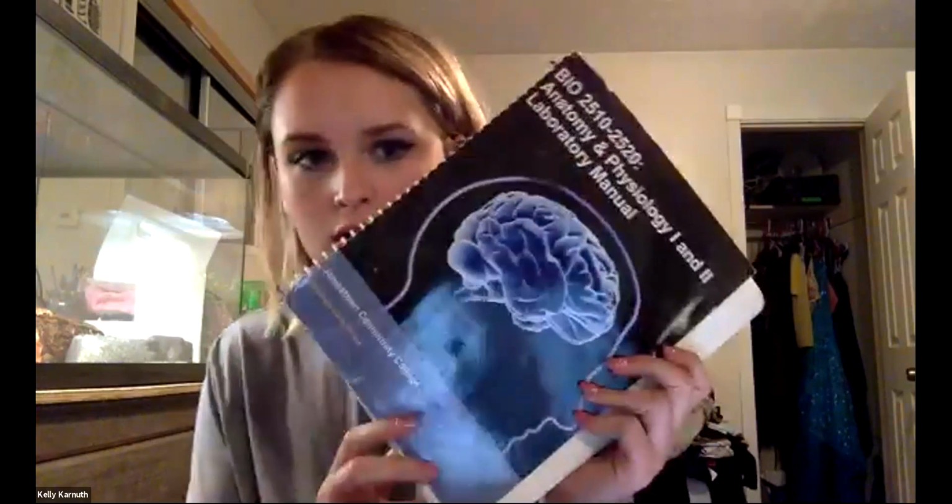Is this the book that we're supposed to bring to lab with us? Yes. That's the book. I got it from my aunt. Oh, you did? Did she have A&P? Yeah, she got her RN, so she had all the books. Oh, great. That's a good point that Kelly makes.